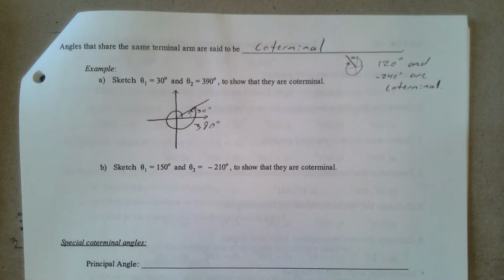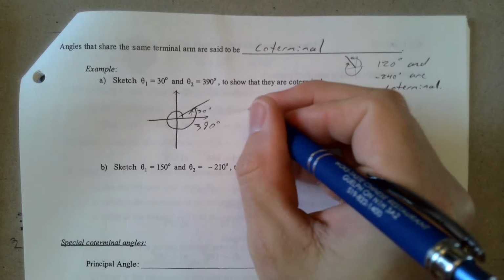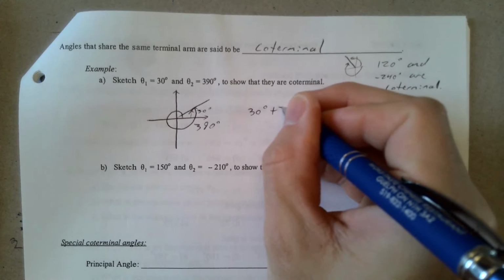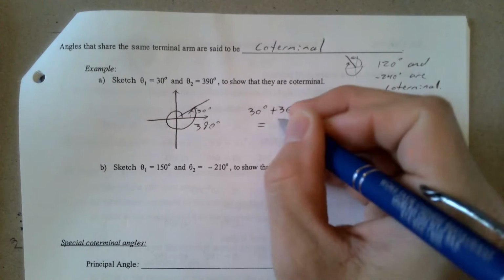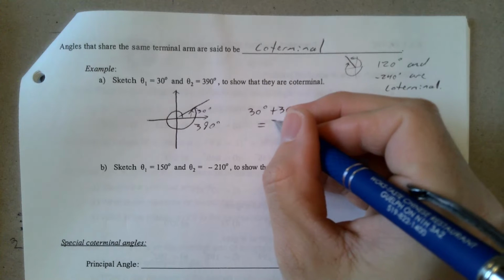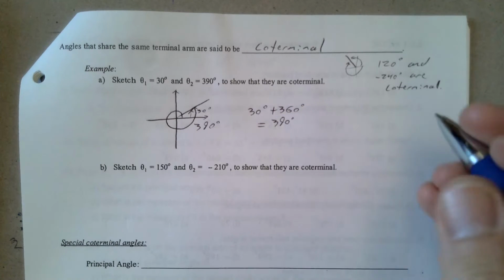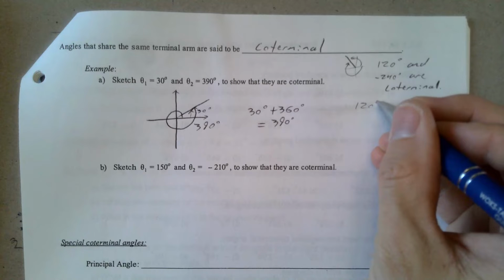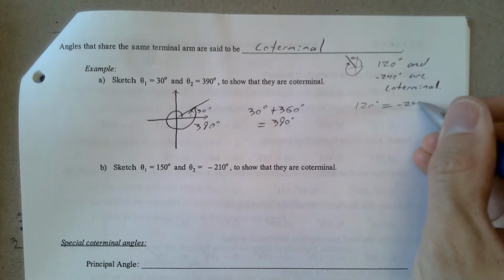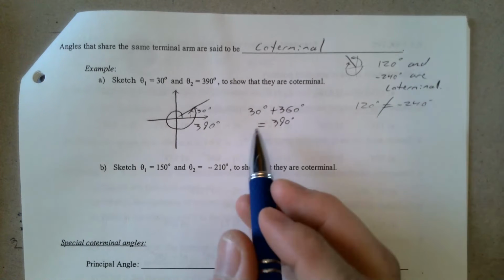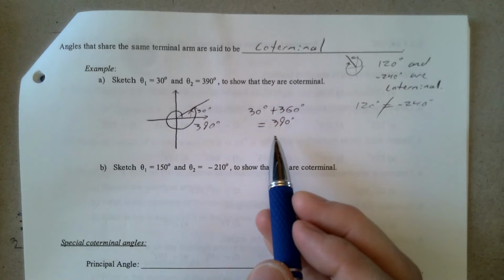Okay. Notice that 30 degrees plus 360 degrees is equal to 390 degrees. It would be absolutely false to say that 120 degrees is equal to negative 240 degrees. That's false. Same thing here. 30 degrees is not equal to 390 degrees.